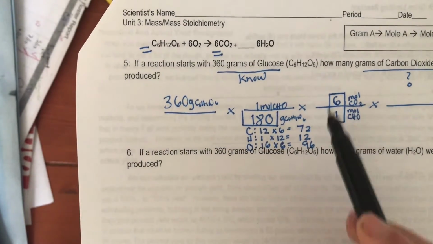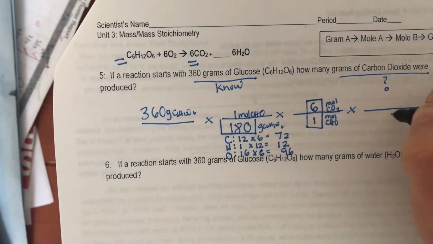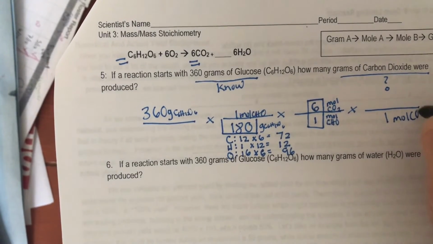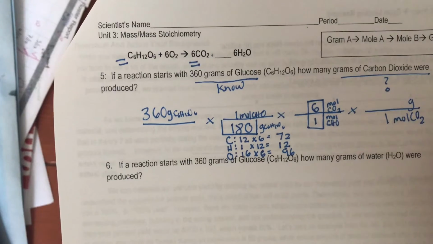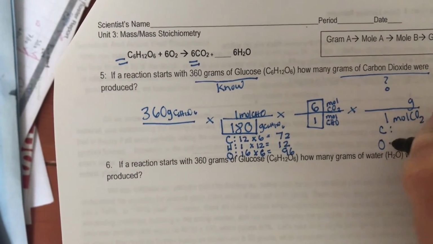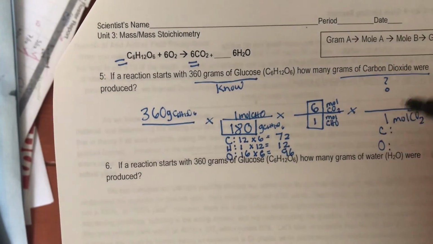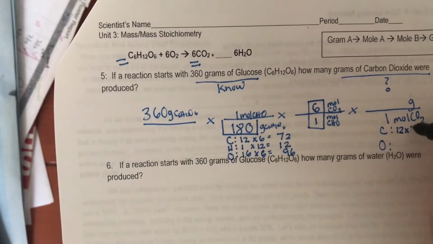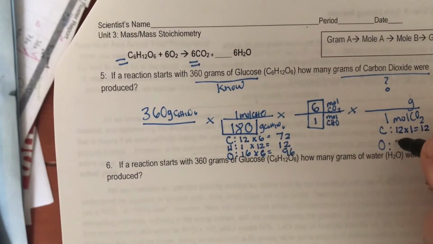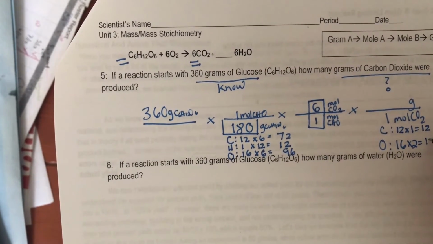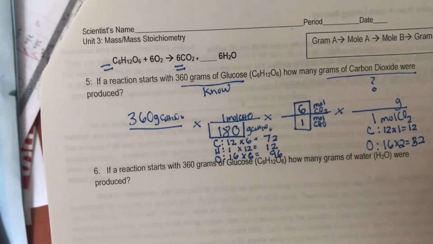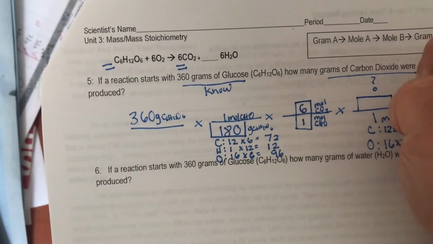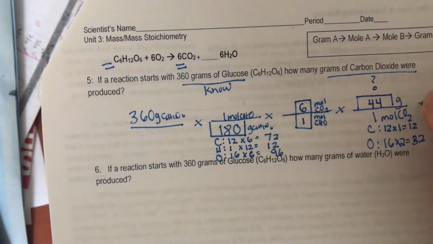Lastly, I don't want to end in moles of CO2. I want to end in grams. So this number down here is always going to be 1 mole of CO2. And at the top, I put the molar mass of CO2. So C and O. We already have the masses. The mass of C is 12 times 1 C in CO2. The mass of O is 16 times 2 O's in CO2. So I have 12 plus 32, which is 44. So I put 44 grams up here.